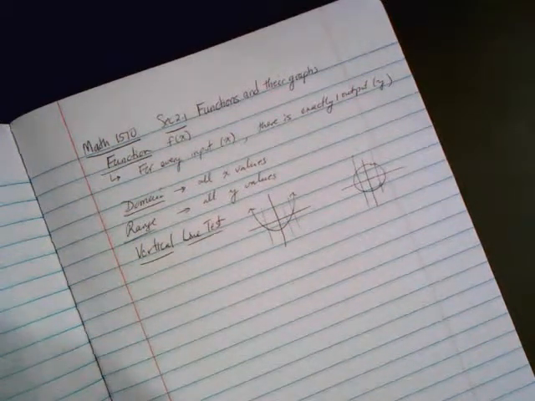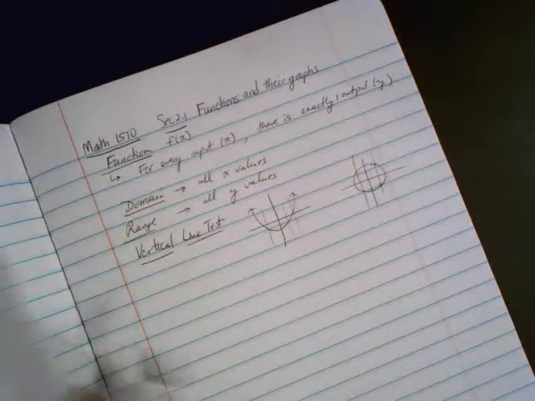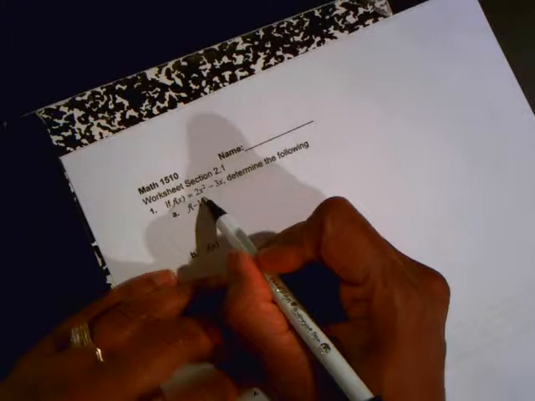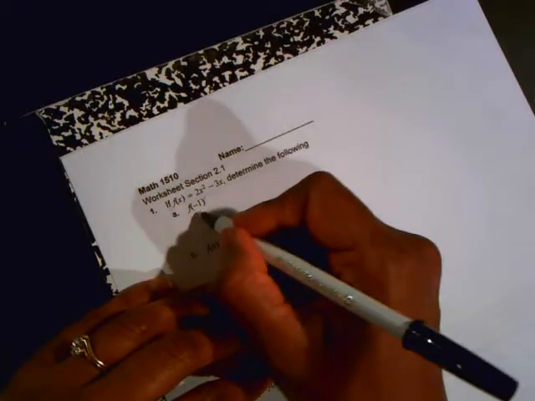Okay, so we'll go on to how the function notation works and finding the domain and graphing some functions and some applications. So we're going to move on to the worksheet here for section 2.1. Please find that in WebAssign. The very first question that I have on the worksheet, the function f of x is defined as this polynomial, and we need to determine f at -1.